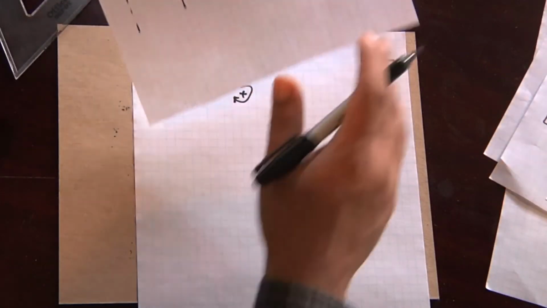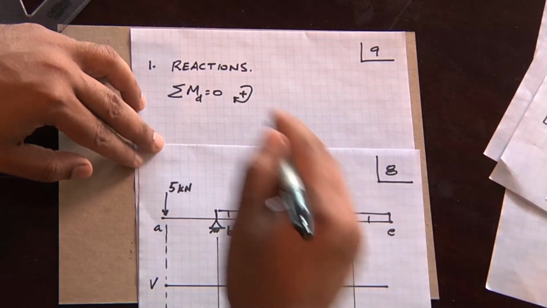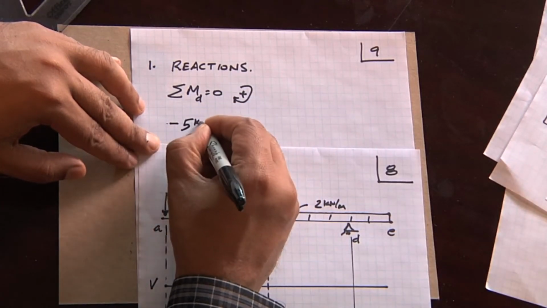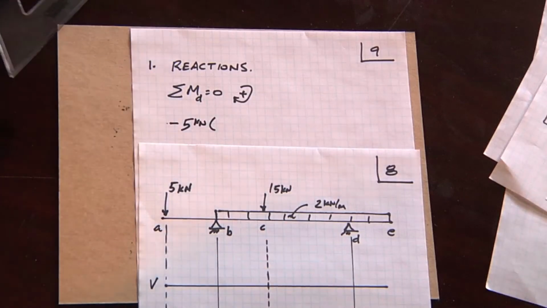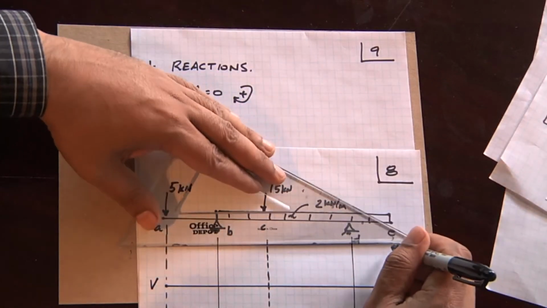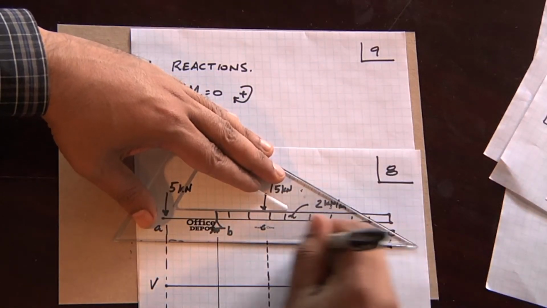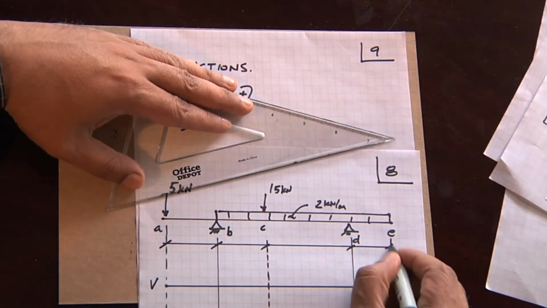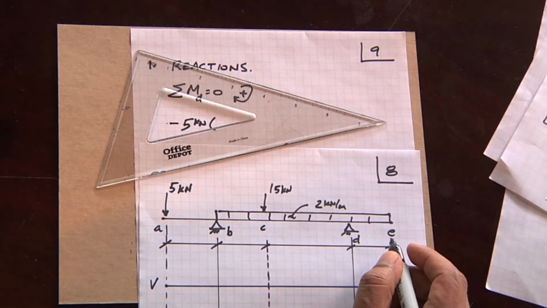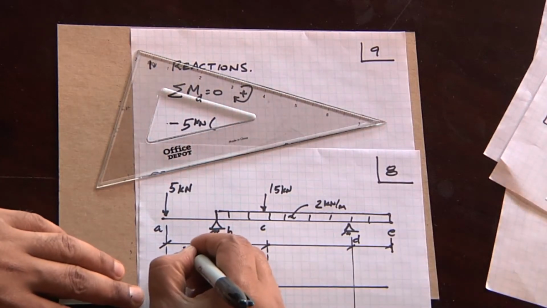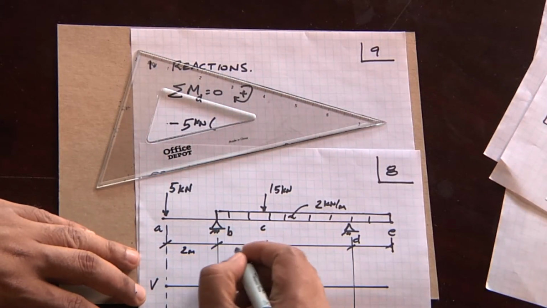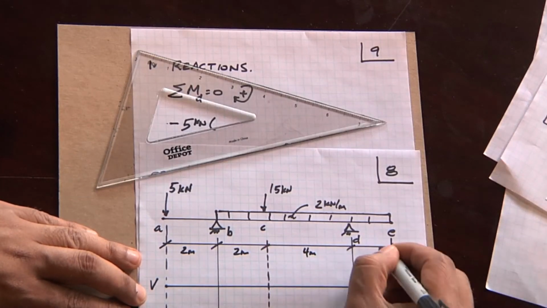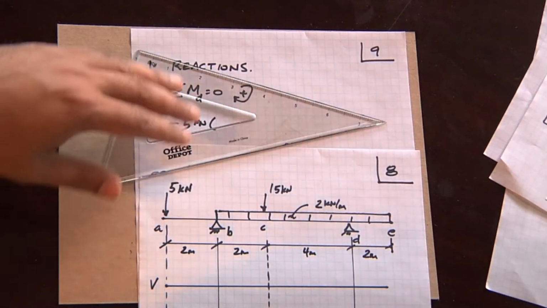So that will be minus 5 kilonewtons times this distance, let's put our distances down. 2 meters, 2 meters, 4 meters, and 2 meters.